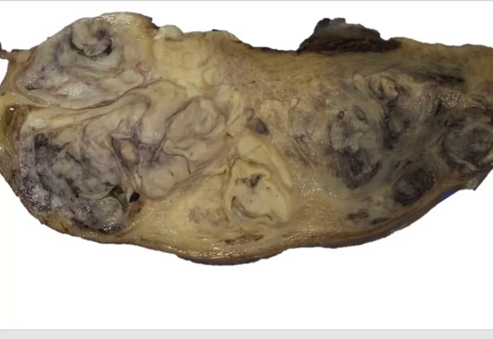Here you can appreciate wall-like structures around those multinodules, and there is a cleft between this creamish area and these wall-like areas. The uterus weighed about 3 kilograms, with dimensions of 29, 23, and 13 centimeters.